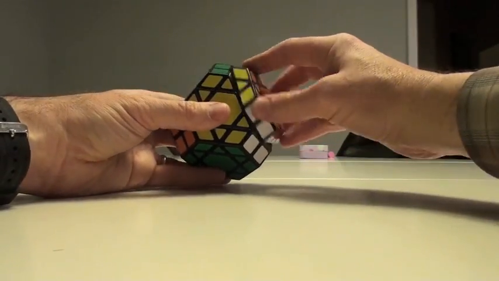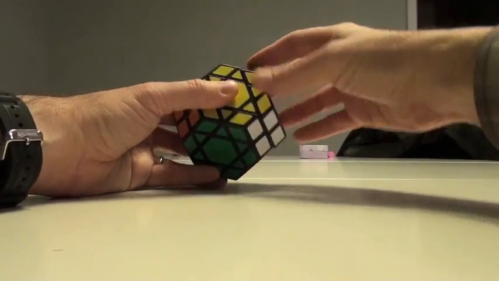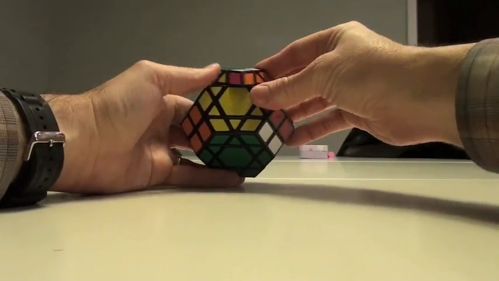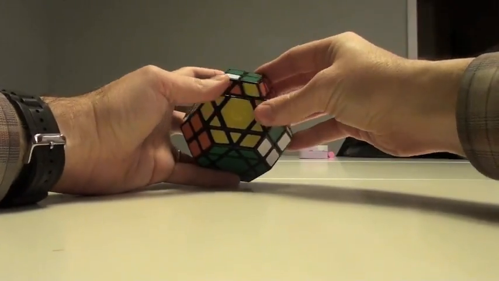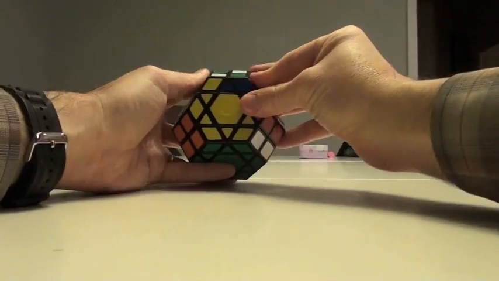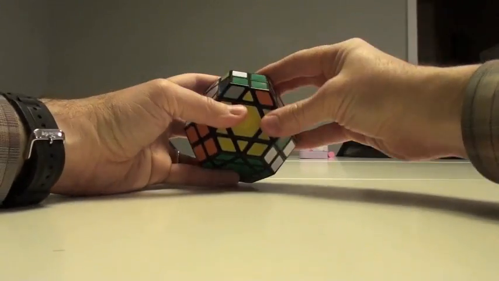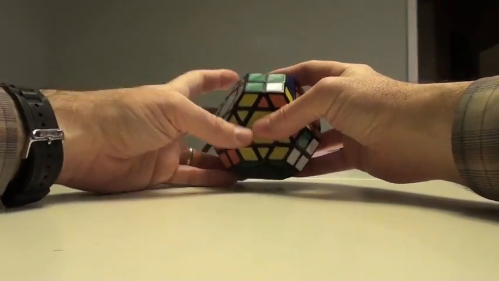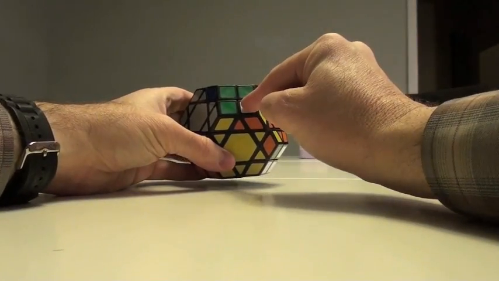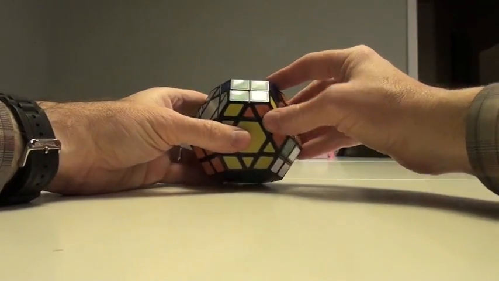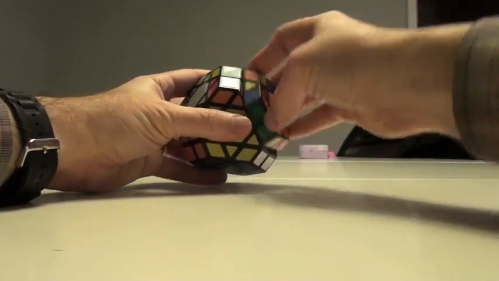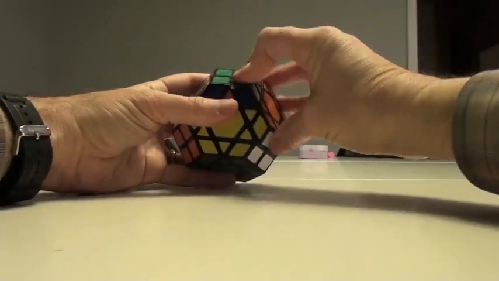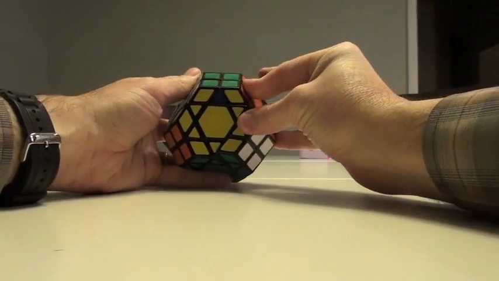If I define this as R and this as U, I'm going to do the familiar algorithm R, U, R', U, R, 2U, R'. And then I'm going to finish up with a 2U to bring it back into position here. And then do it again, because now we have this up here as opposed to down here. So R, U, R', U, R, 2U, R', and then 2U to bring it back.